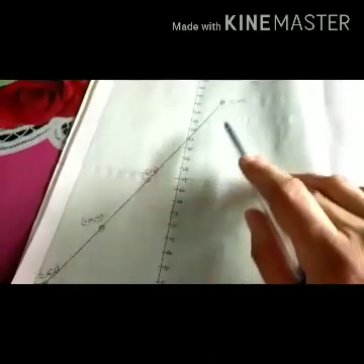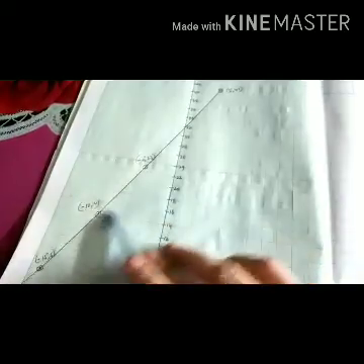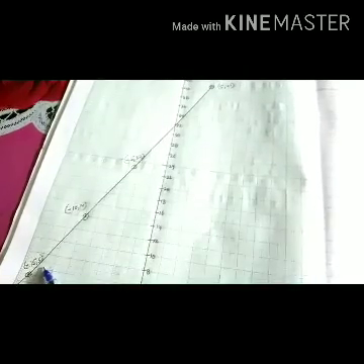So students, we have 4 values plotted on the graph, and this is a straight line we have here, which is the representation of the linear equation y = 9/5 x + 32.